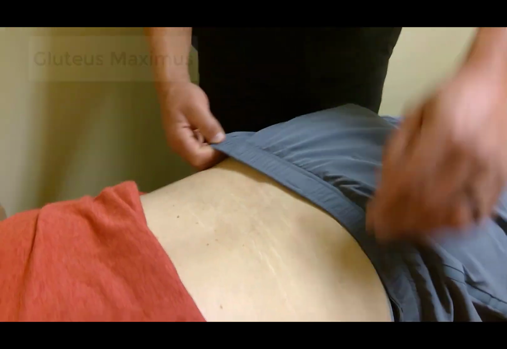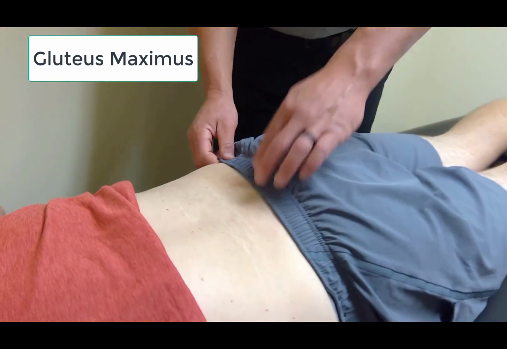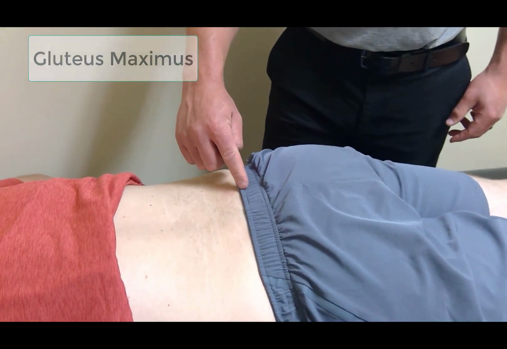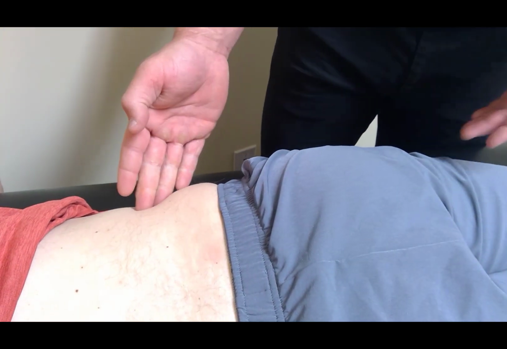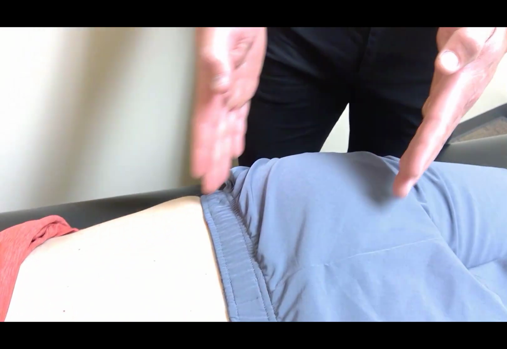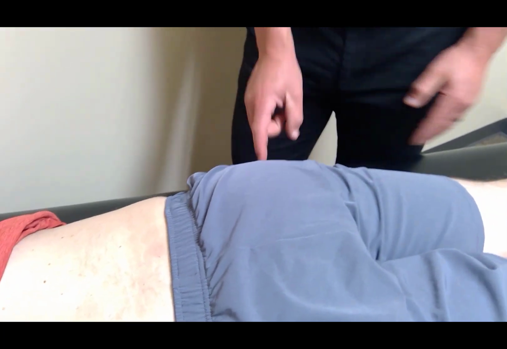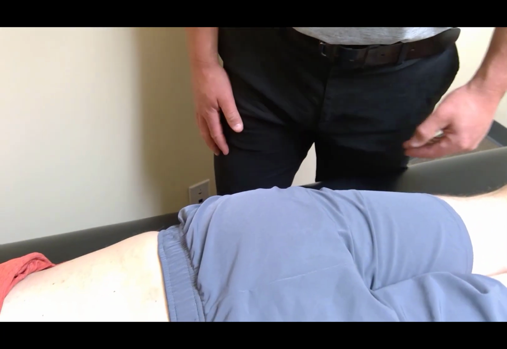Okay, lastly we have the gluteus maximus. The gluteus maximus runs on the lateral border of the sacrum all the way up and around the iliac crest, about halfway up the iliac crest. The fibers are oriented diagonally, and they insert on the lateral border of the femur.